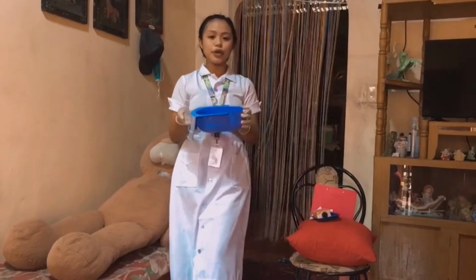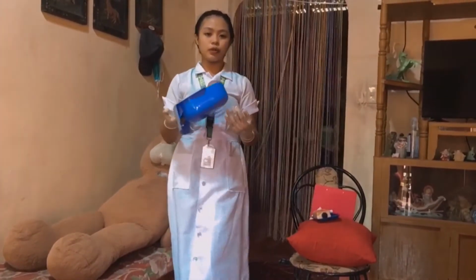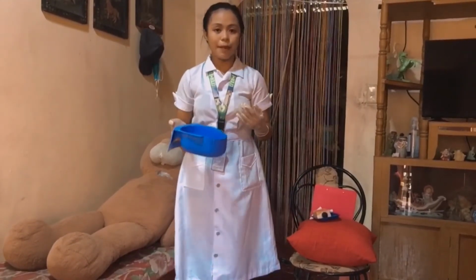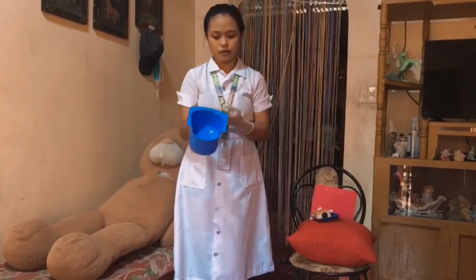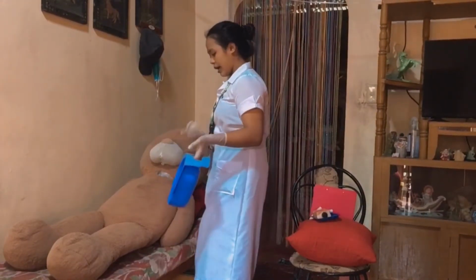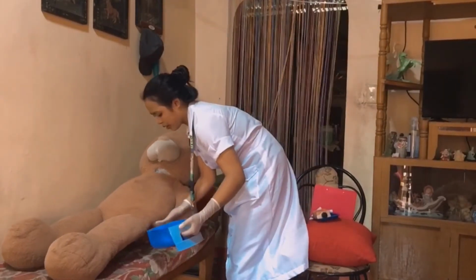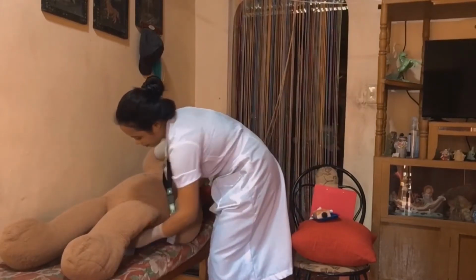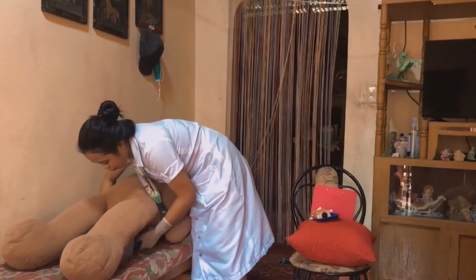Now we place our regular bedpan so that the client's buttocks rest on the smooth, rounded rim, or a sleeper pan with the flat, low side under the client's buttocks. Ma'am, ilalagay ko na po itong bedpan po sa inyo and i-assist ko. Kailangan niyo lang po umangat ng kaunti. We need to ensure that it is properly placed.